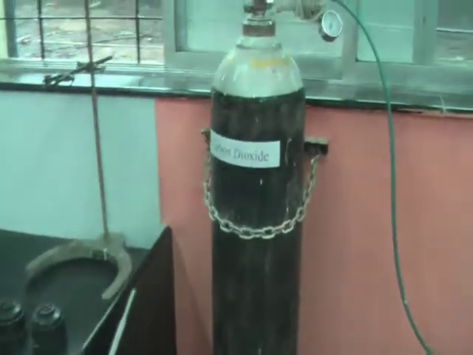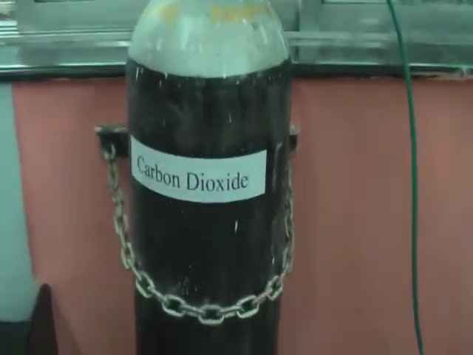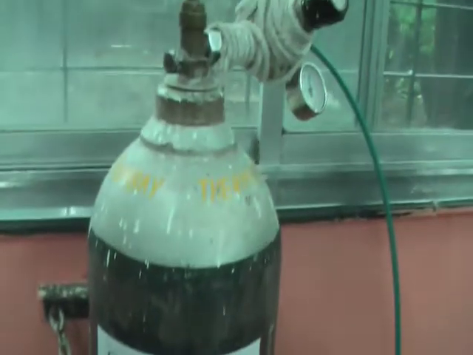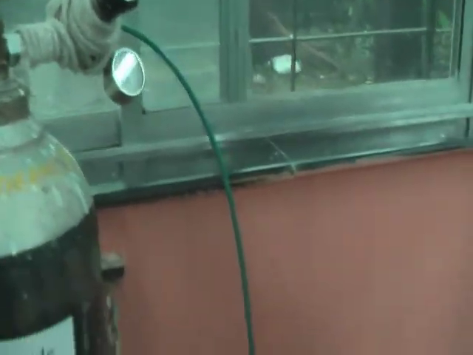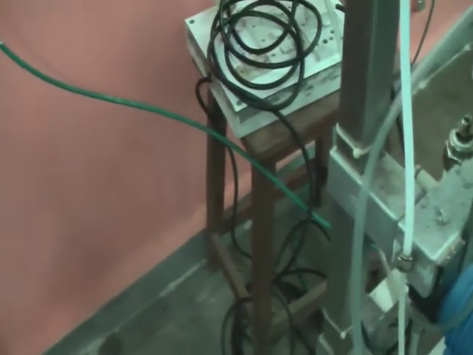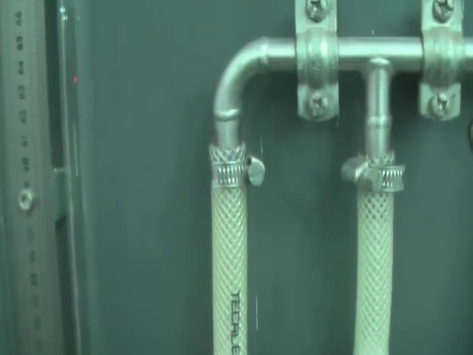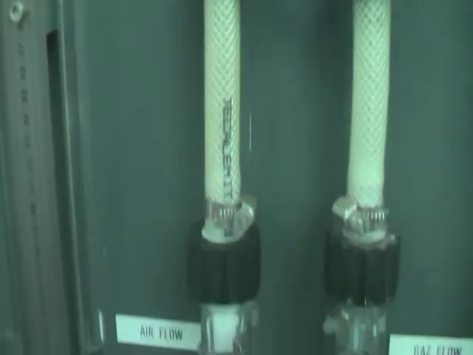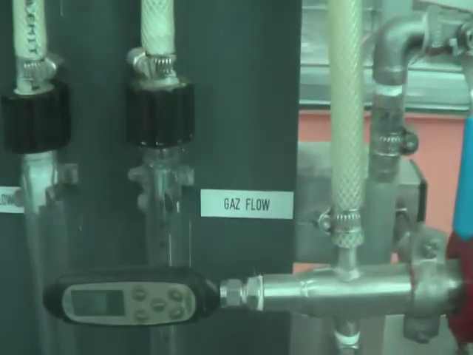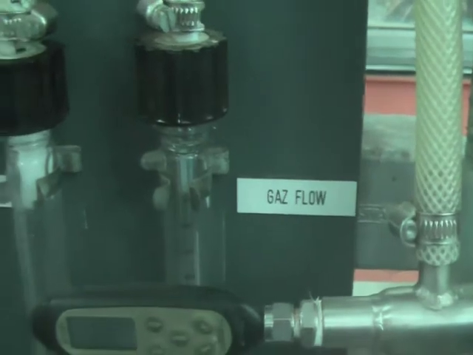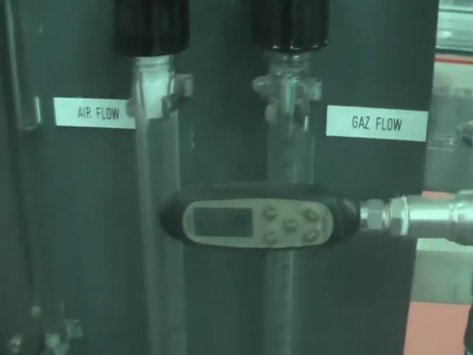For the gaseous phase, which is preferably the pressurized carbon dioxide, this carbon dioxide is supplied from this cylinder to the apparatus. The carbon dioxide from the cylinder is passed through this rotameter, and this second rotameter is for the air which is supplied from the compressor.